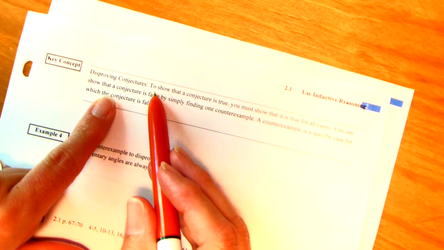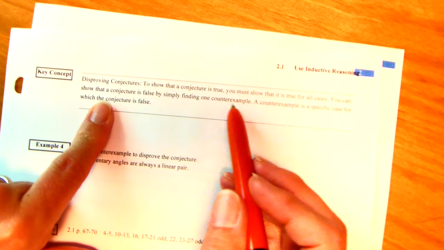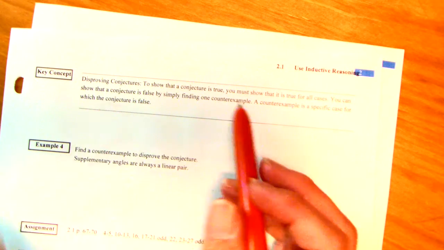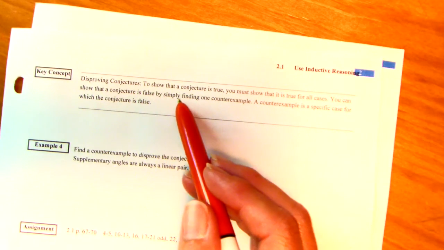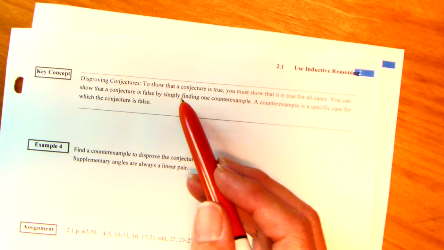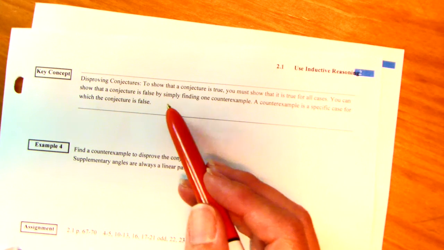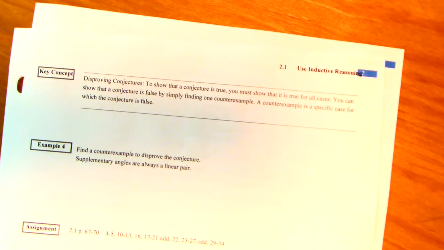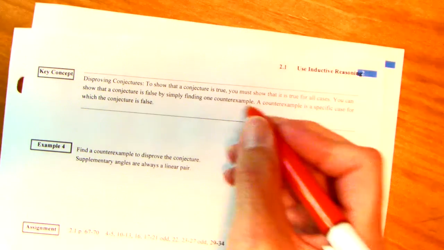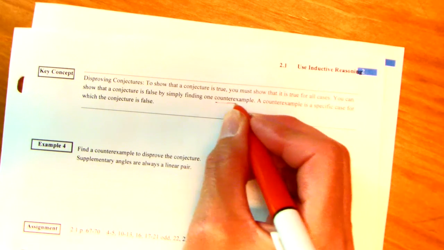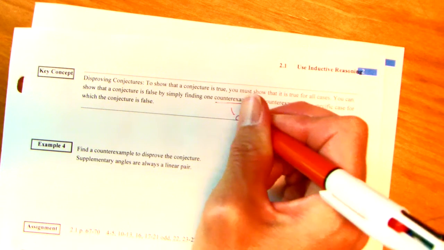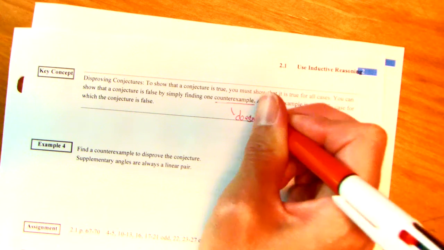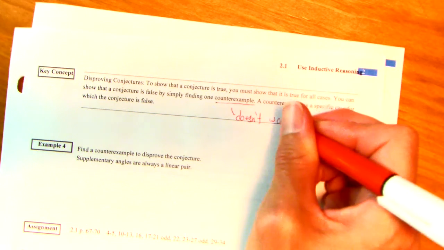Disproving conjectures. To show that a conjecture is true, you must show that it's true for all cases. So you can show that a conjecture is false by simply finding one counterexample. Basically, an example that doesn't work. So let's underline counterexample here. Counterexample, something that doesn't work. If you can find one counterexample, you're done.